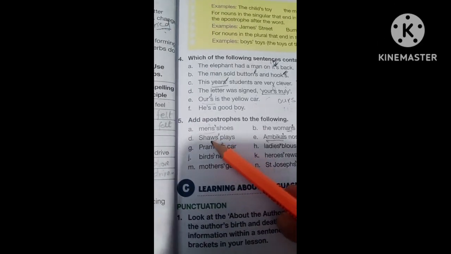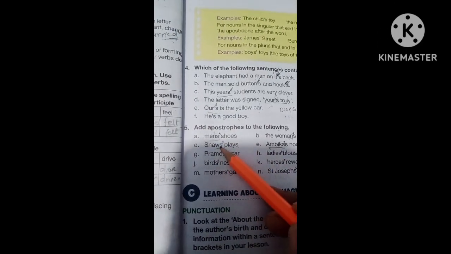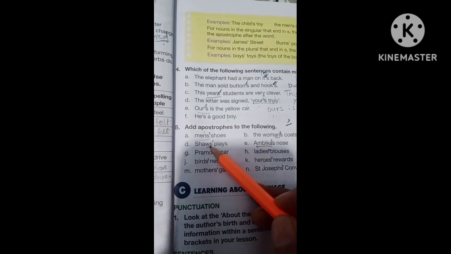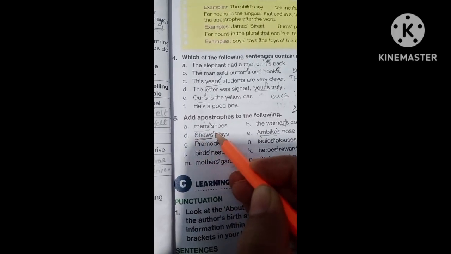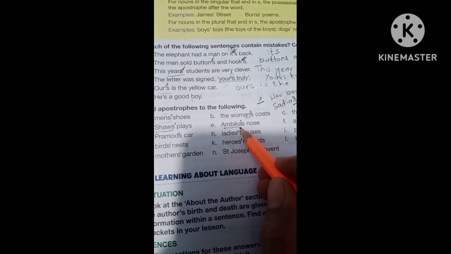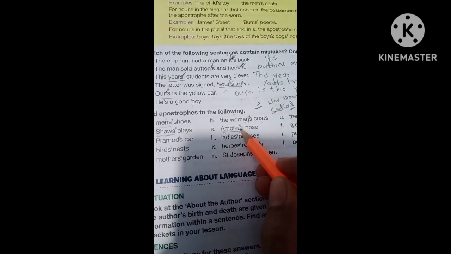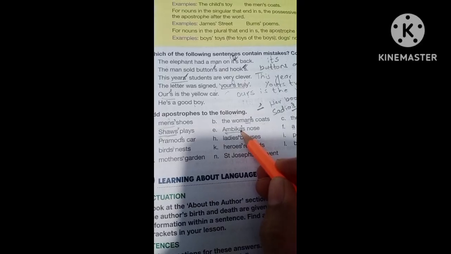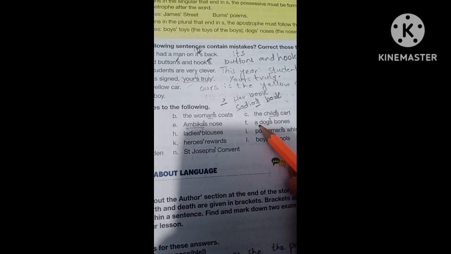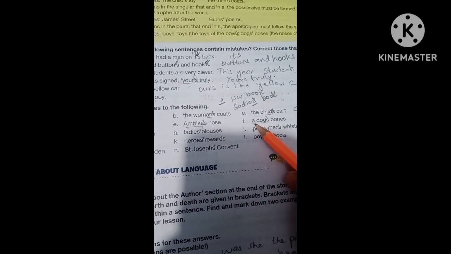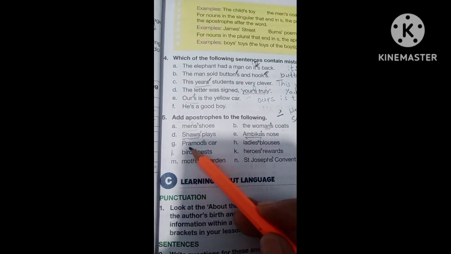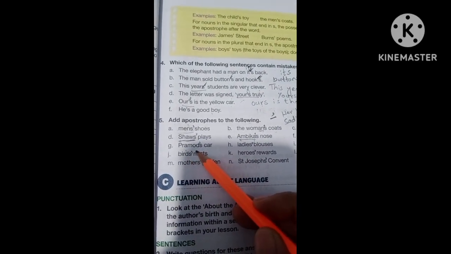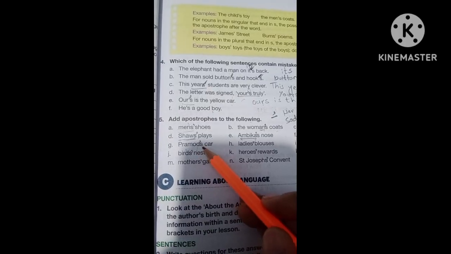The next is Shah's place. Now Shah is G. B. Shah, a dramatist, a name, so we will place the apostrophe after s, Shah's place. Ambika is also a name, so we will place apostrophe before s. A dog, a means one dog, so we will place it before s. Next, Pramod is also a name, so we will place it before s.